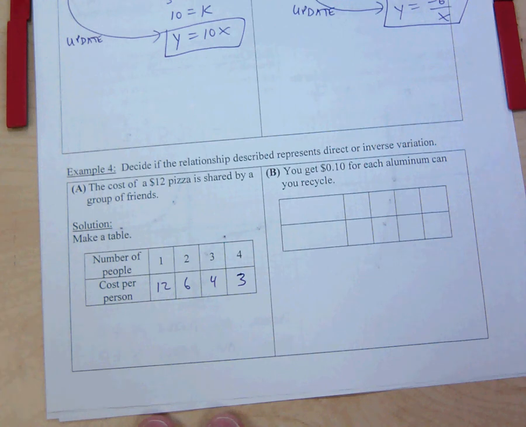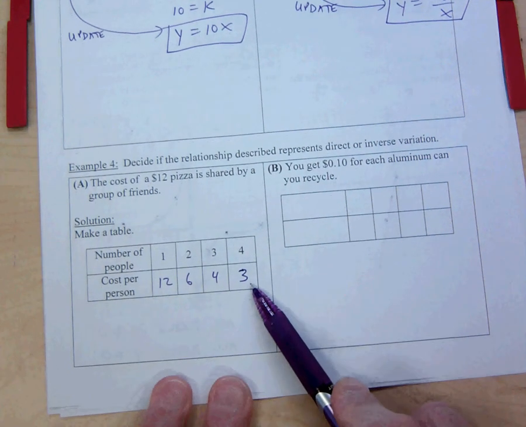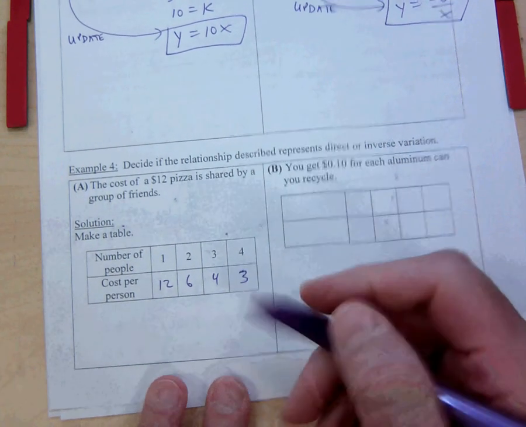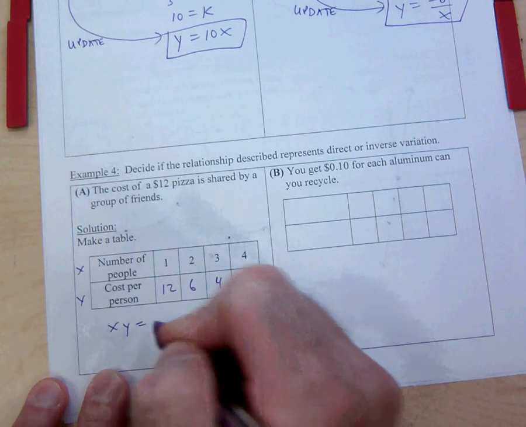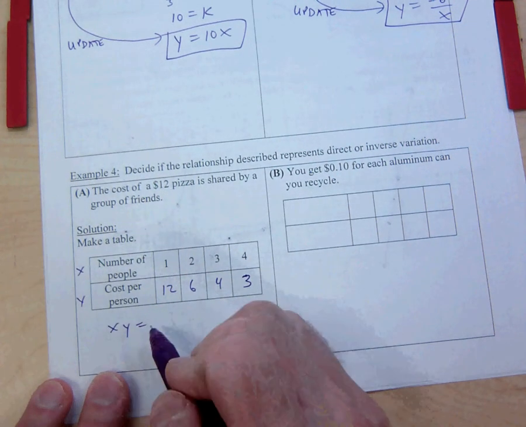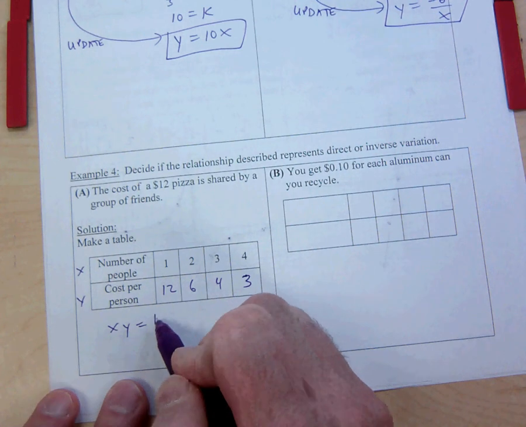Okay. It is inverse. And if you're not sure, how can you figure it out? Well, clearly when this goes up, these are going down. That's one way. Another way is to figure out that your x times your y is always equal to what? 12. Isn't it?